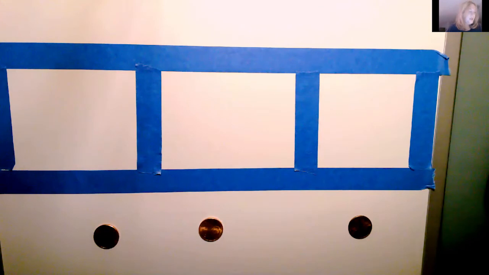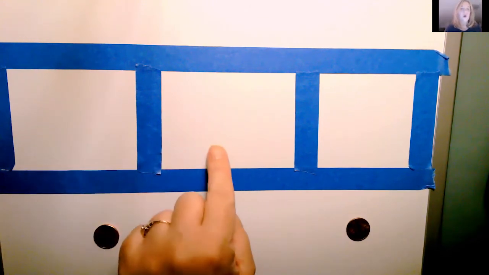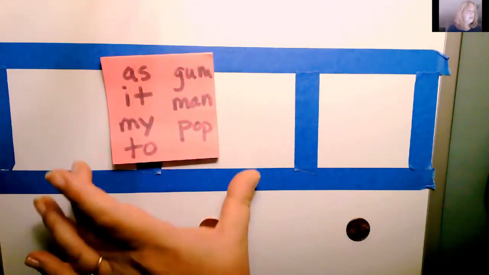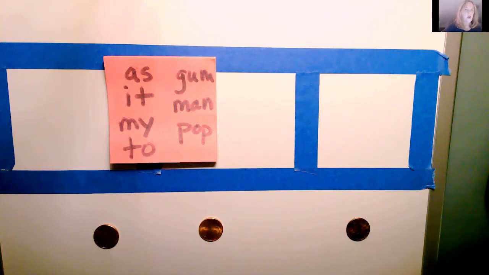So I'm going to try here to share my screen. And you can see my desktop there. This is my soundboard. I have some pennies that we're going to work with. That's what we work with when we're just practicing sounds and words. And we're just going to do words that have 2 or 3 sounds.